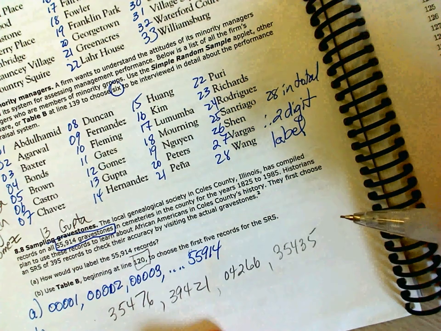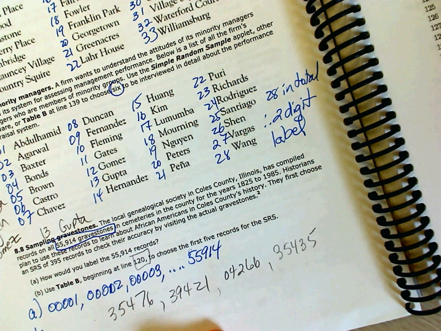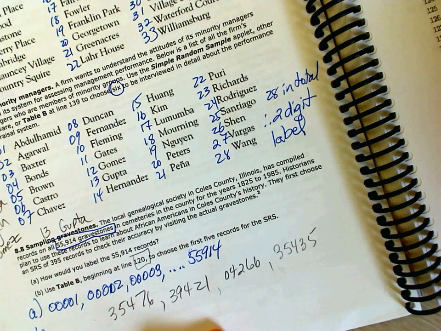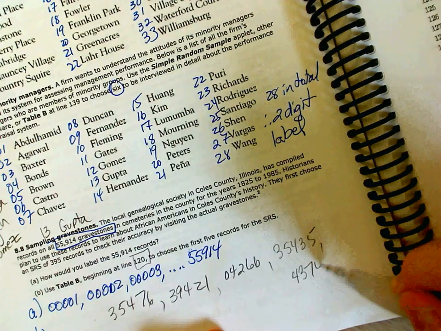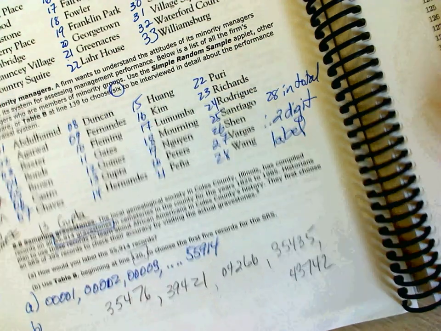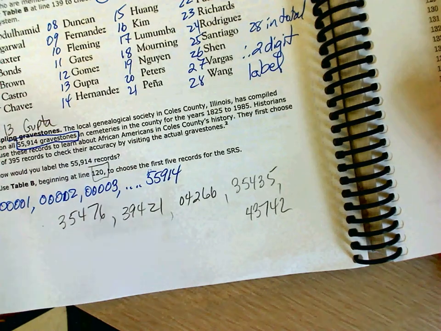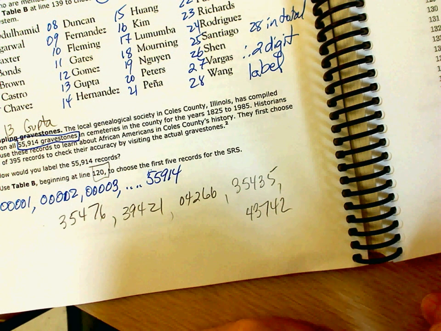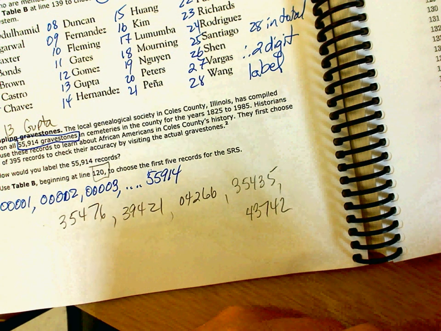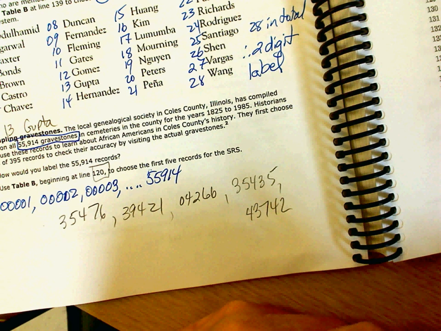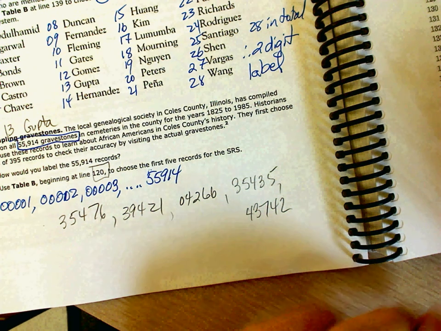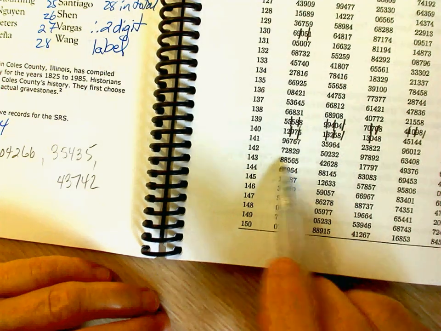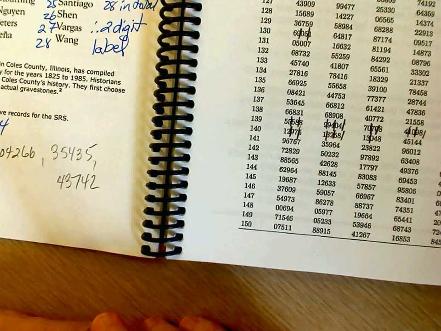How many do they want? So we need one more. 43742. Yep. It's just for ease of reading. They're grouped in terms of 5 just to help us read. Just to facilitate reading.